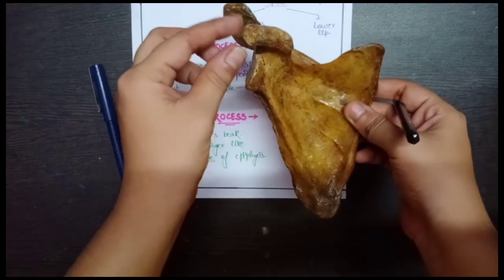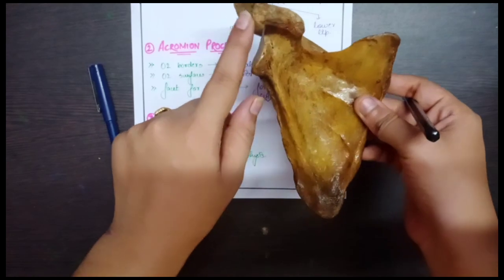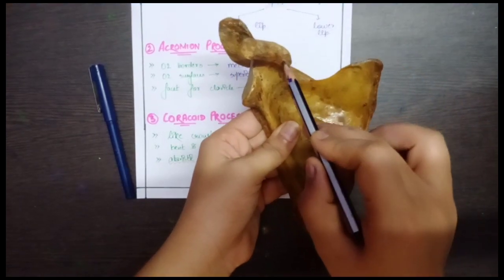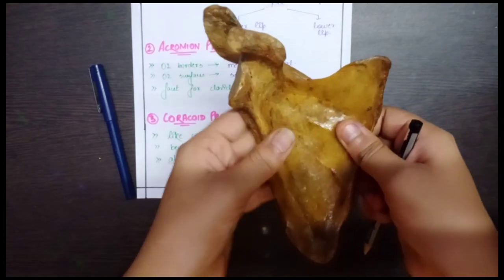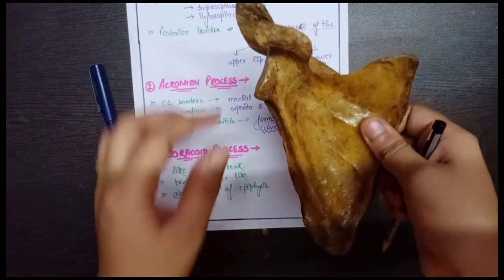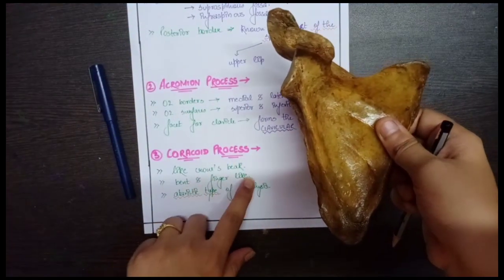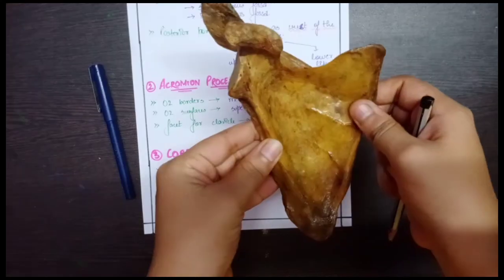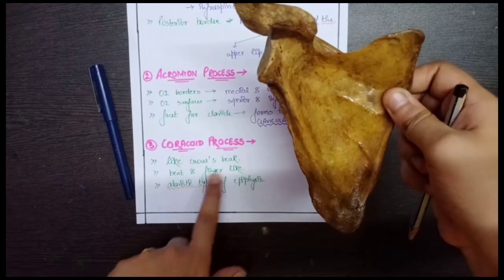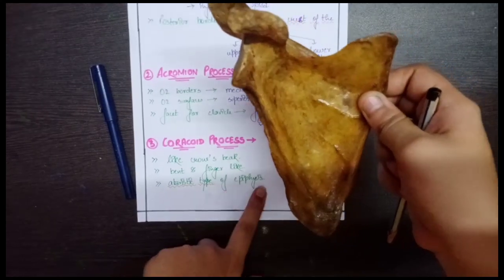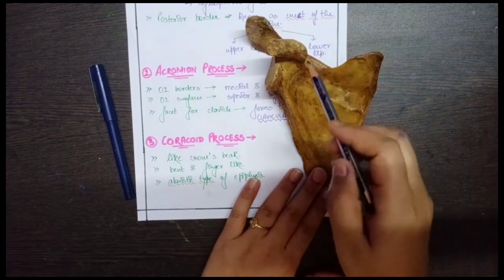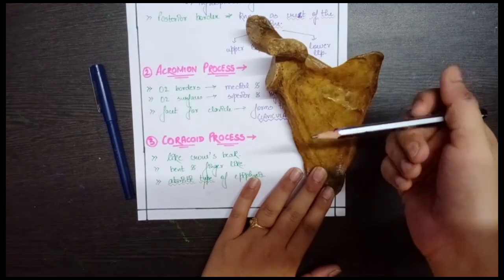So the third and the last one is your coracoid process, which, as I already told you, is a beak-like, crow beak-like structure, also known as bent finger. It looks like a bent finger. Another important thing that you can know about the coracoid process is that it is an atavistic type of epiphysis. Usually people will not ask you that, but you can always enhance your general knowledge.